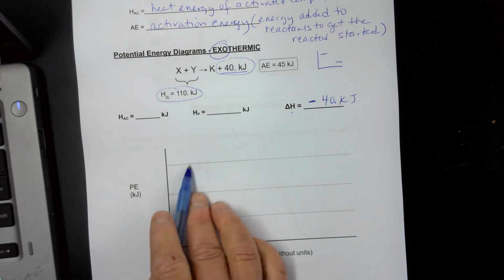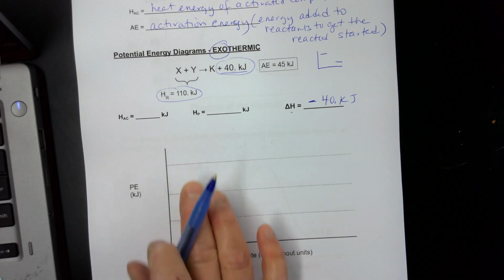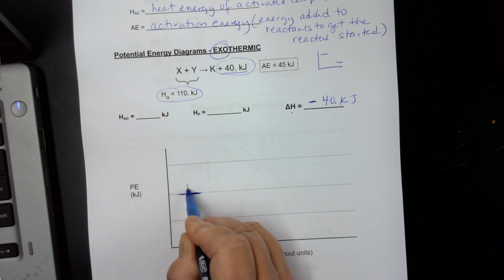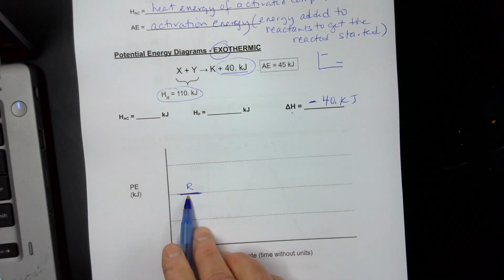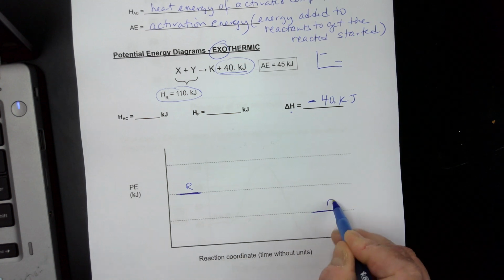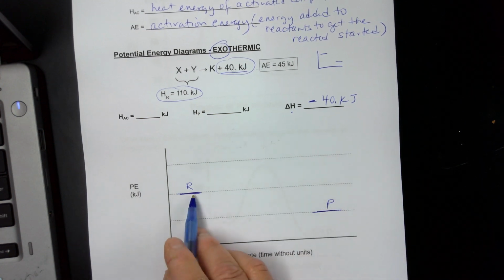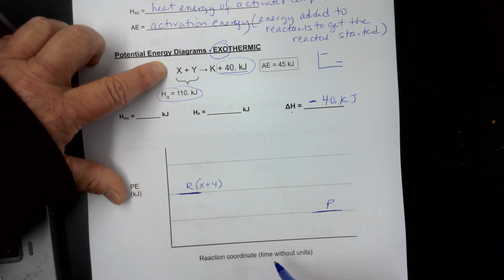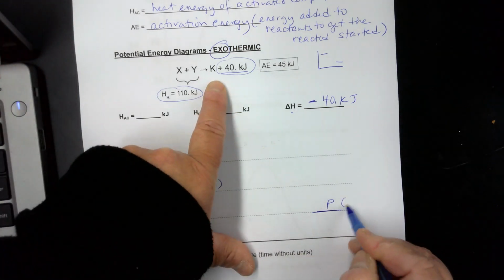So we're going to come back to this top line, and only on these bottom 2 are we going to put a plateau here to start. Those are going to be our reactants, and then over time the reaction's going to happen, and we're going to put our products over here. In this equation, our reactants are X plus Y, and our products are just K.